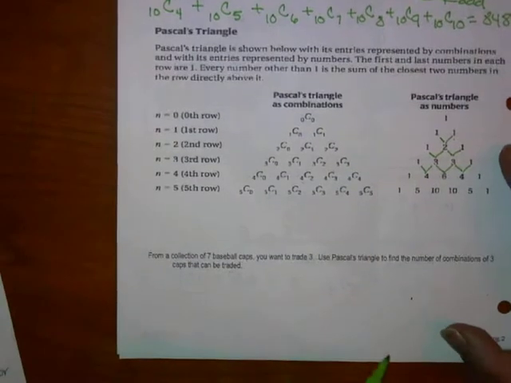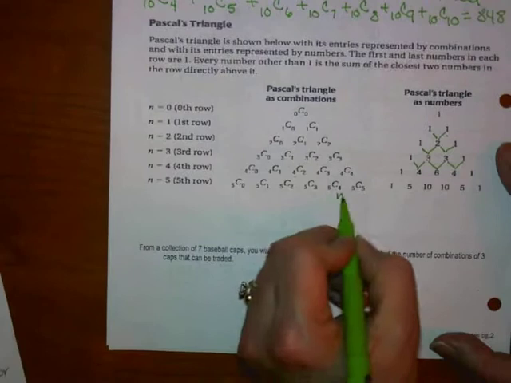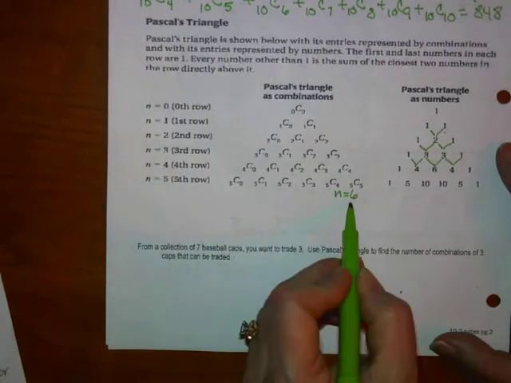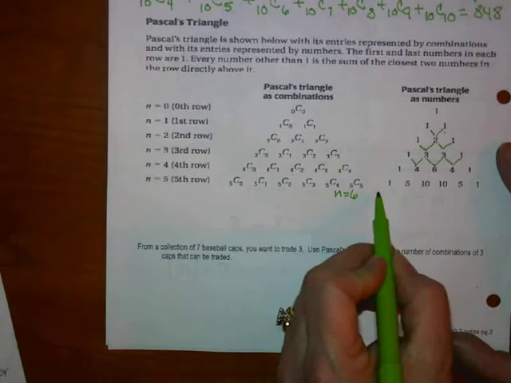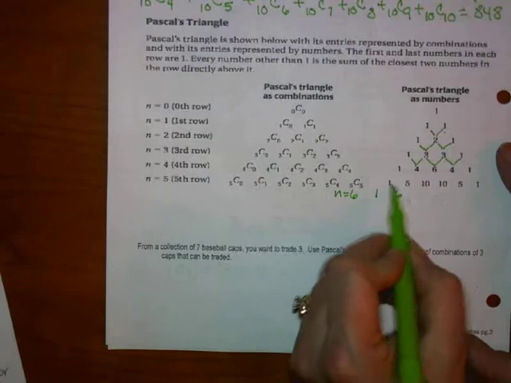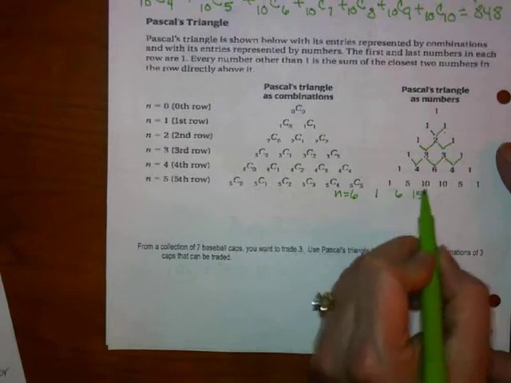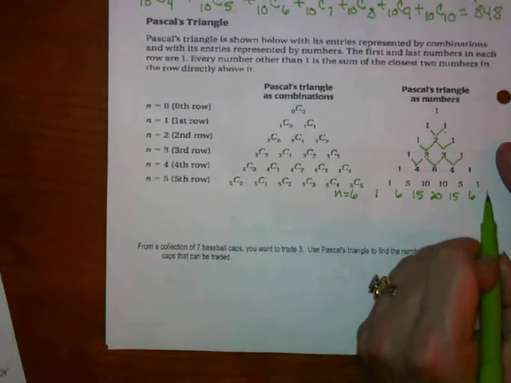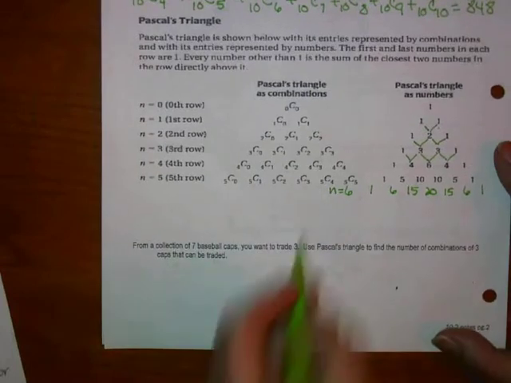So we're going to add on to this because we're going to need a couple more rows here. So the 6th row, n equals 6. The outside number is always 1, and then I can just go across by adding the 2 above. That's 6, that's 15, that's 20, that's 15, that's 6, and the outside's always 1.